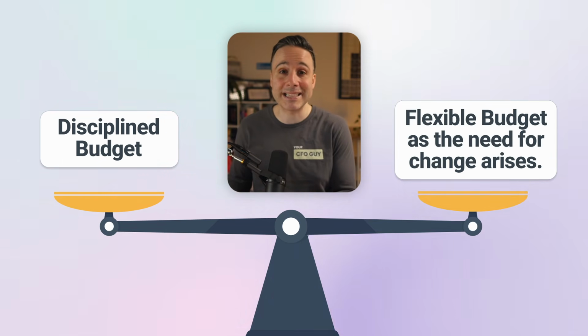The key is to strike that perfect balance between having a locked down budget that you compare to each month to hold yourself accountable to, while also being flexible enough to save down a new version of the budget when you feel like the current version no longer reflects reality.